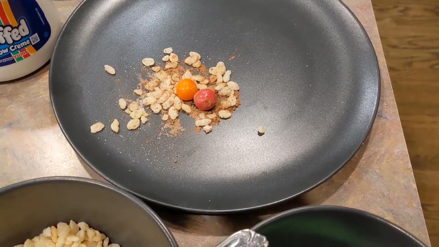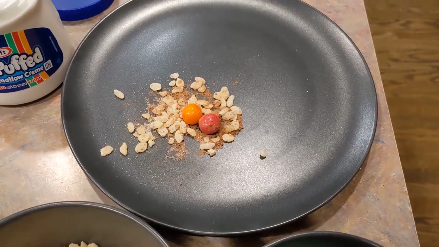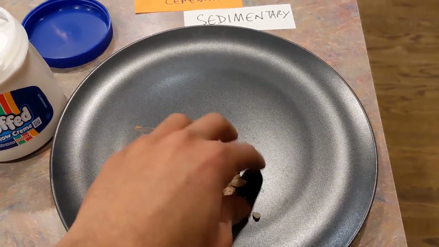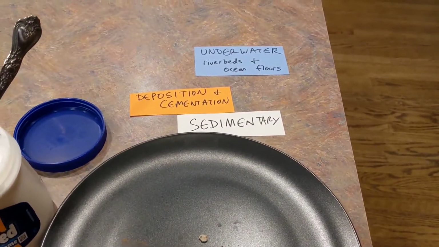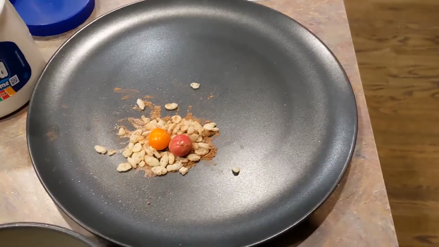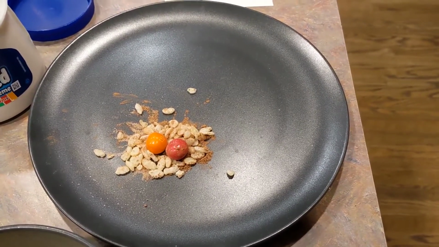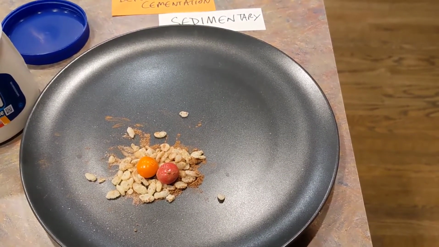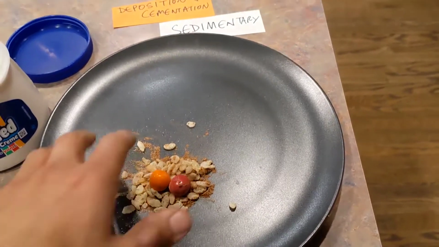Right now, I just have a pile of sediment, and it's not really stuck together in the form of a rock. To stick this stuff together and make it into a rock again, we have to go to the second process, cementation. Cement, you may know, is what's in concrete in our sidewalks and some of our driveways and roads. And concrete basically just sticks a bunch of little pieces of stuff together, mostly sand. Well, that happens in nature as well.